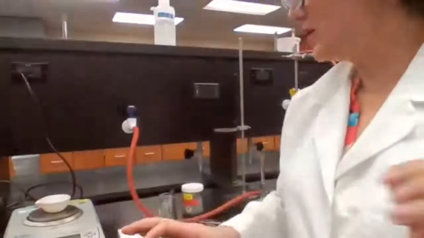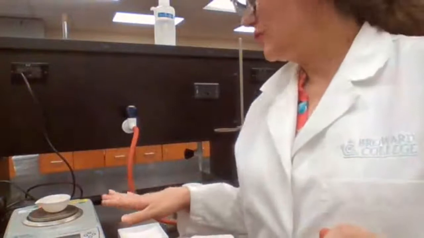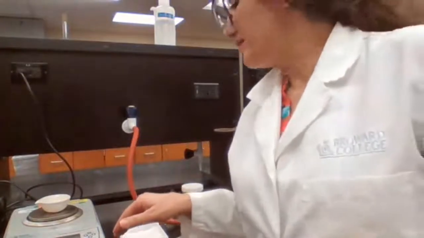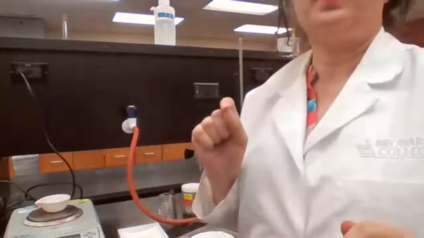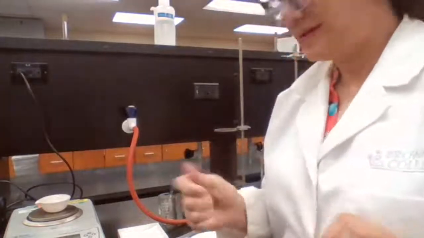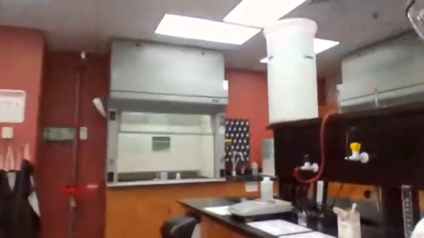Okay, so we have the mass of the evaporating dish for part 2 of the experiment. What's the time now? Time for checking on the zinc iodide reaction. Hopefully it is somewhat done, or at least a lighter color.